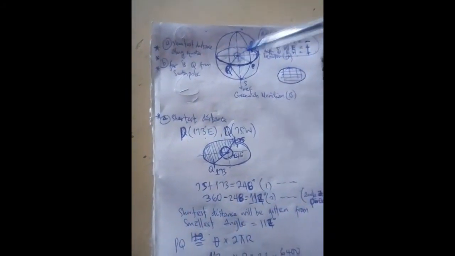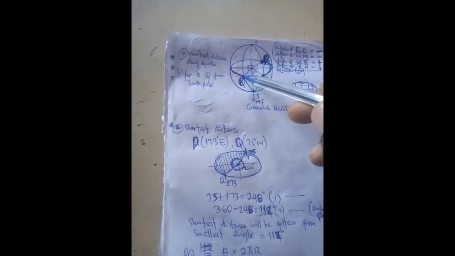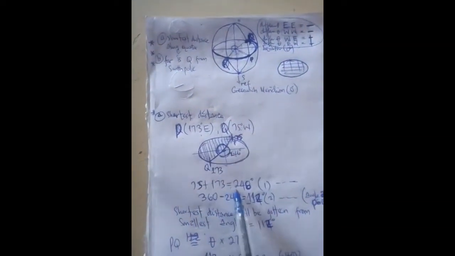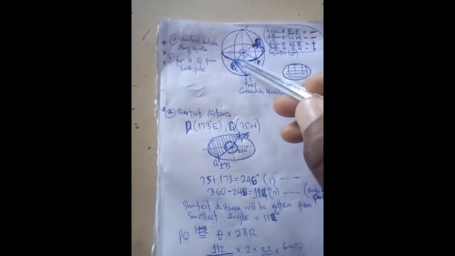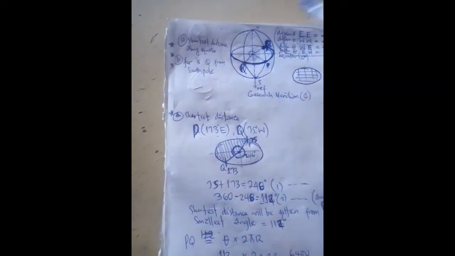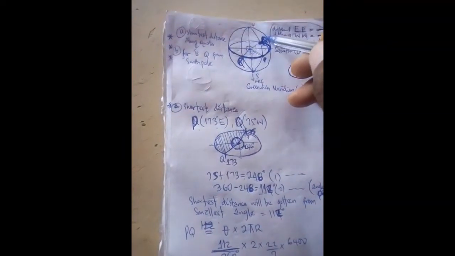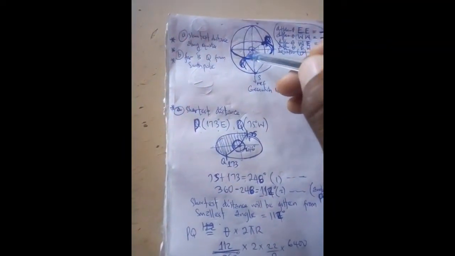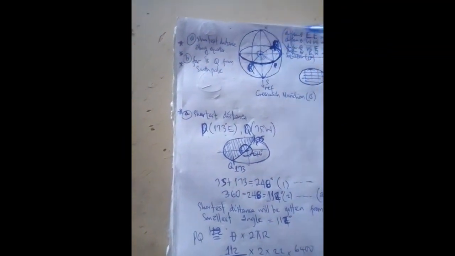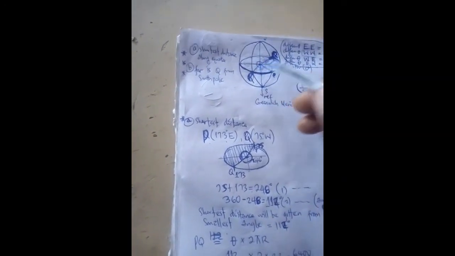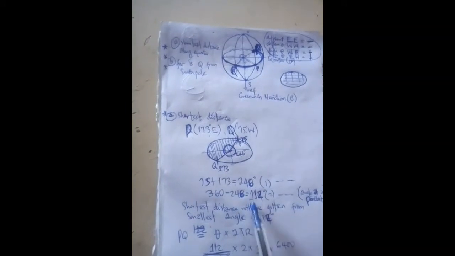Now if you look at this, the distance from here to here, just like I told us, you will add it. 75 plus 173 gives you what? 248, which is the distance from here to here. But this 248 is the longest distance between P and Q. So the shortest distance now, angle at a point is what? 360. So you subtract 248 from 360 to get 112.